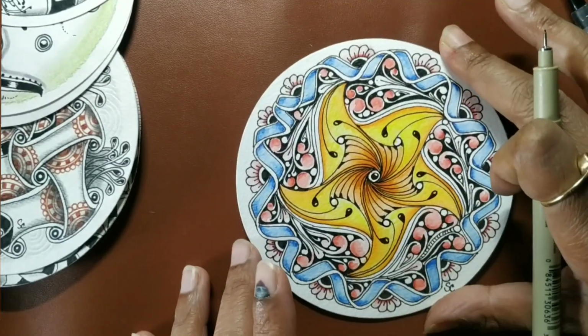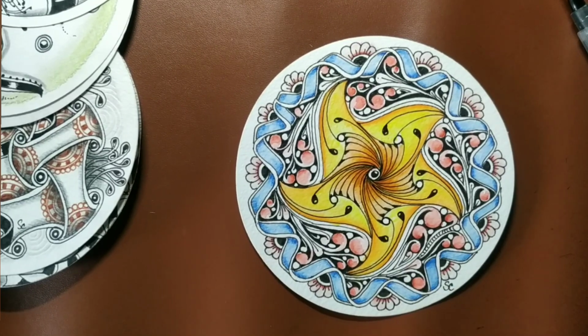Right, so that was about rambles. I hope you got a nice good picture, good idea about how to draw the tangle, how to use the tangle differently.